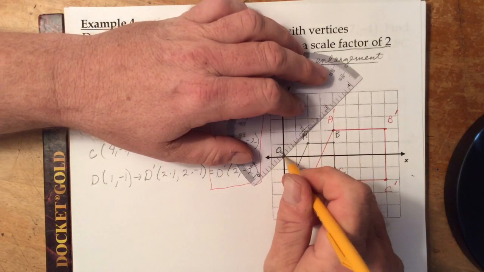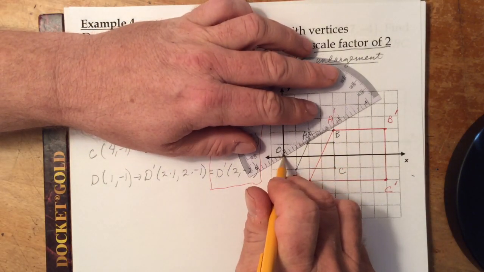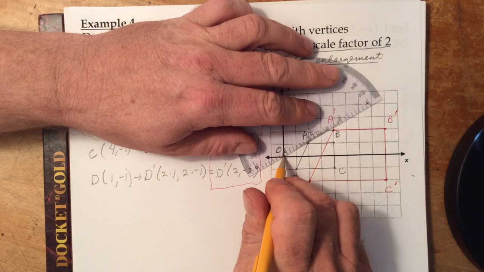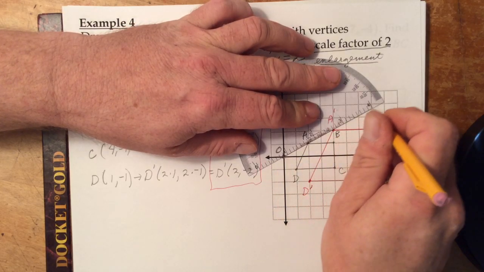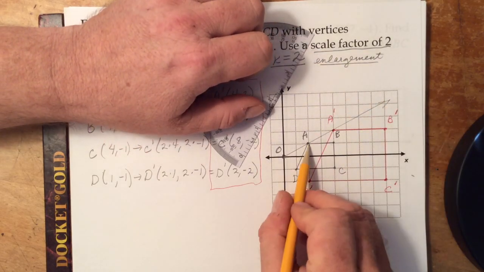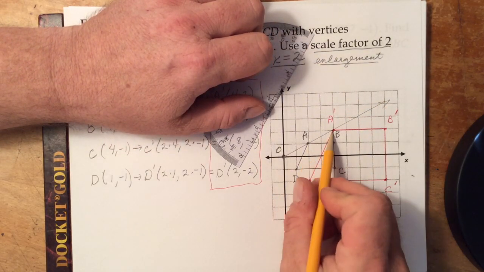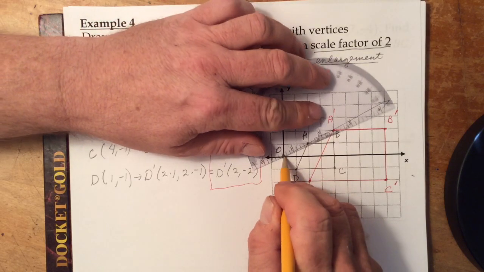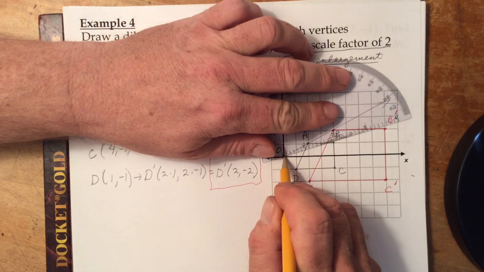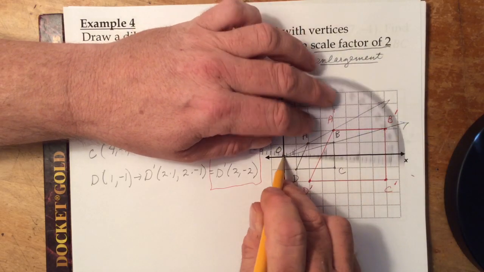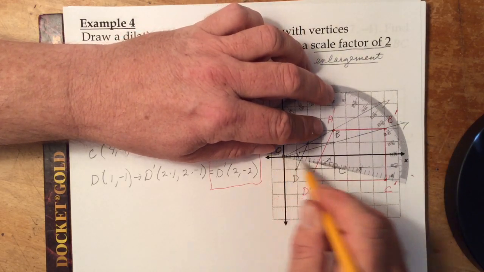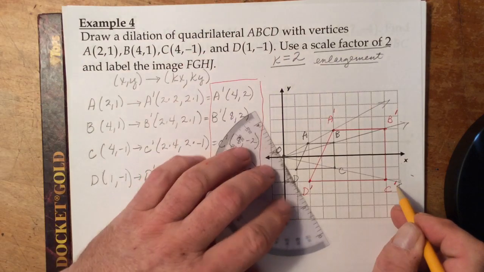Notice how if you draw a line segment or line through the origin, the point of dilation, it goes through both the image and pre-image points on every single vertex: for A and A prime, for B and B prime, for C and C prime, and for D and D prime.